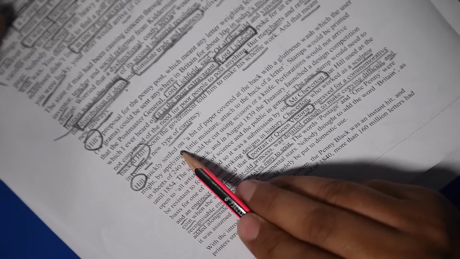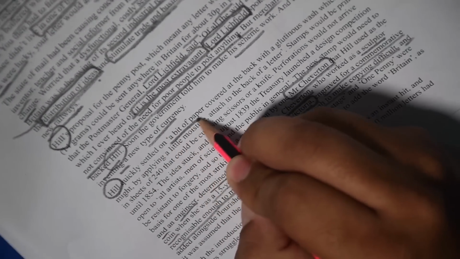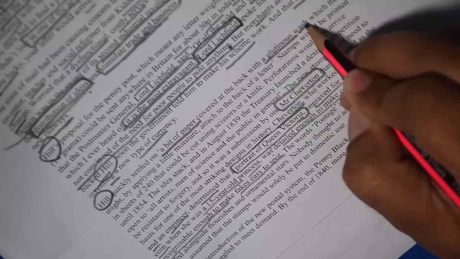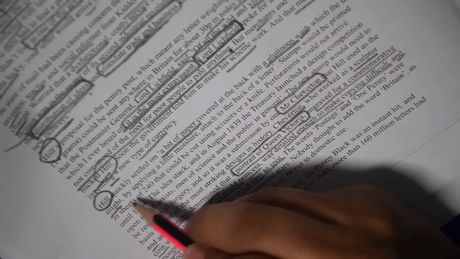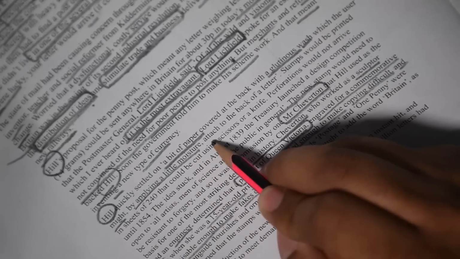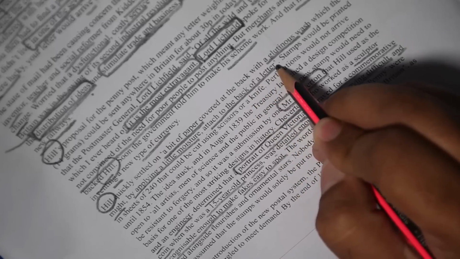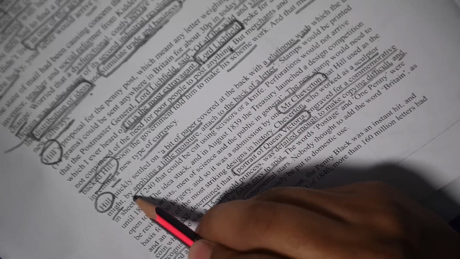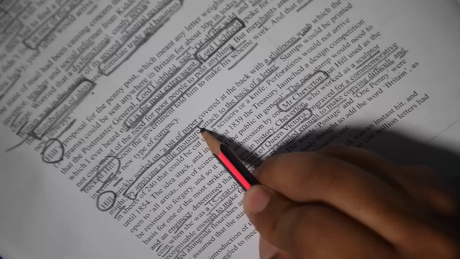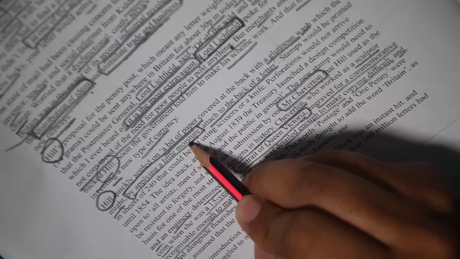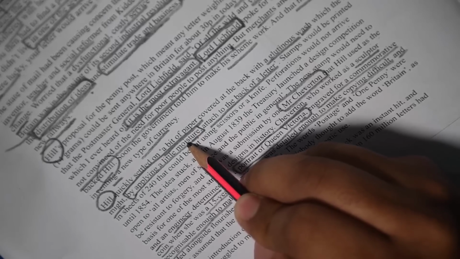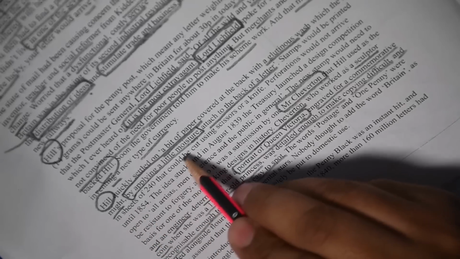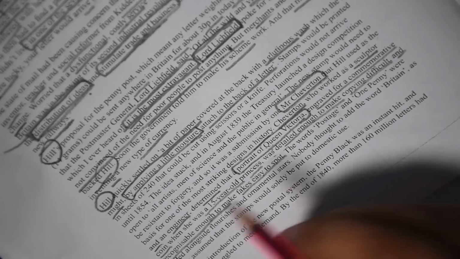Hill quickly settled on a bit of paper covered at the back with a glutinous wash, which the user might, by applying a little moisture, attach to the back of a letter. Now see, they are saying by applying a little moisture, and we people are applying spit on that. They said only moisture, but we started with spitting.